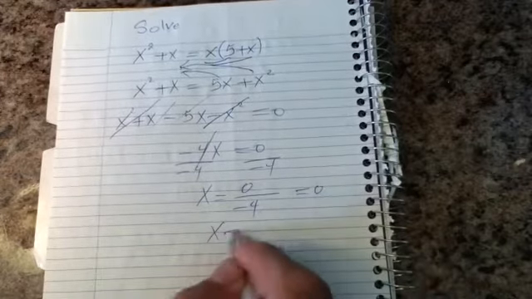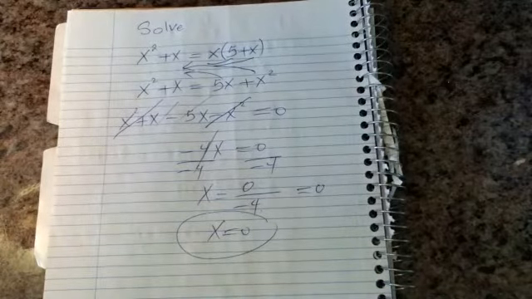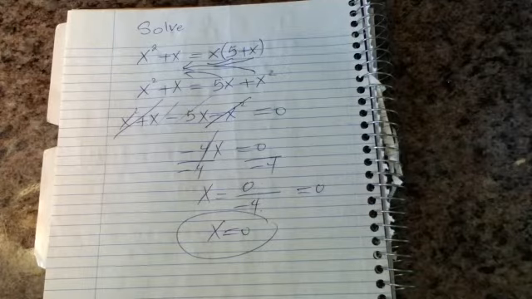So x is 0. So there is a solution, and the solution is x equals 0. Don't say there is no solution. 0 is also a number.